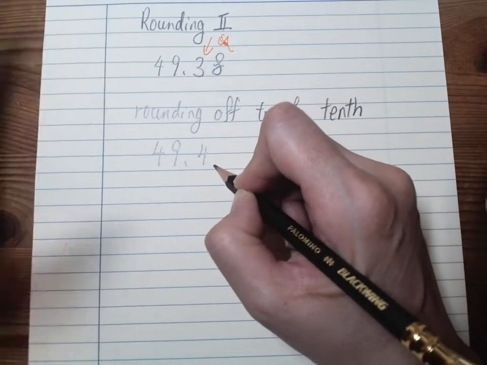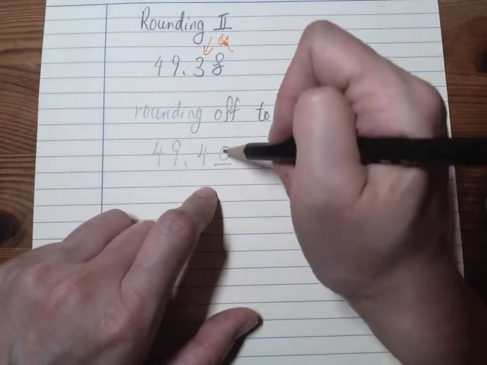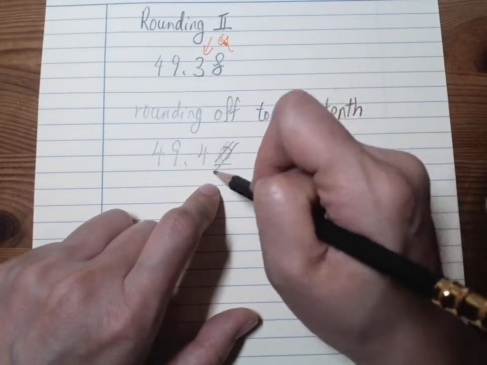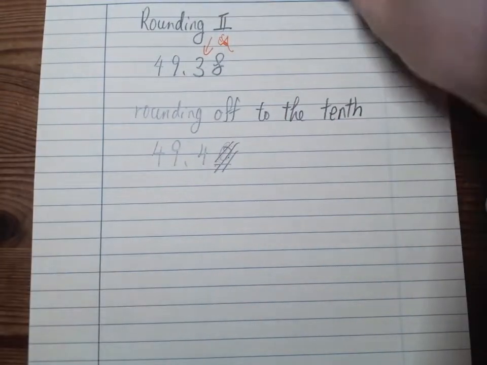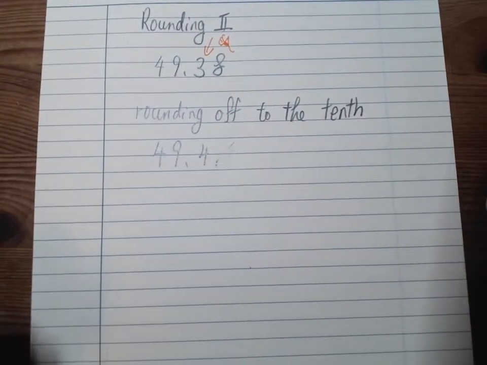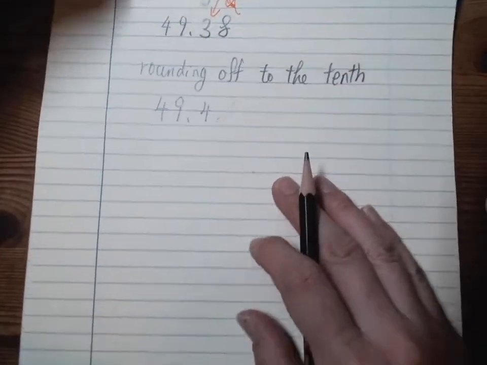Usually, if it's whole numbers, we need to put the place value here. But this time we don't, because the digit after it usually doesn't count, so we don't write it. So we rub it off. So this is our rounding to the tenths. Sometimes they will not say tenths, they will say rounding off to decimal places.